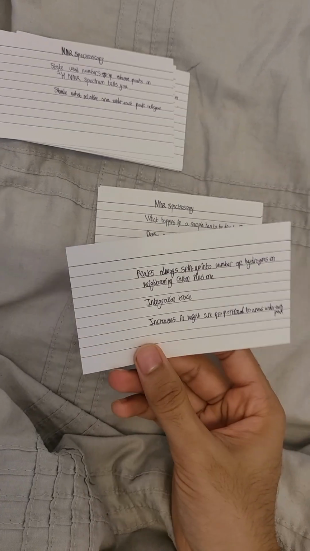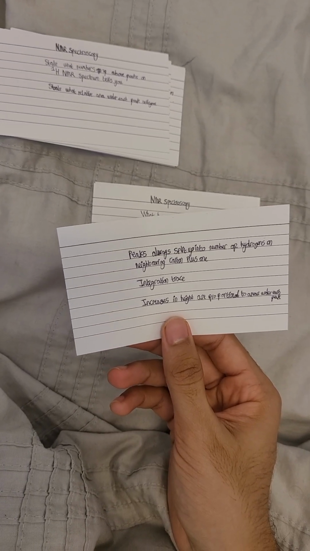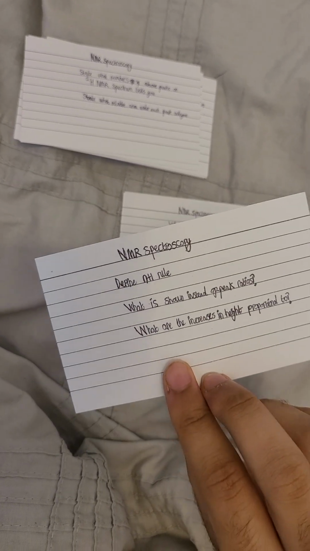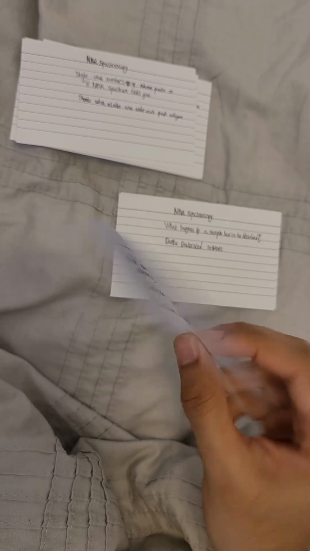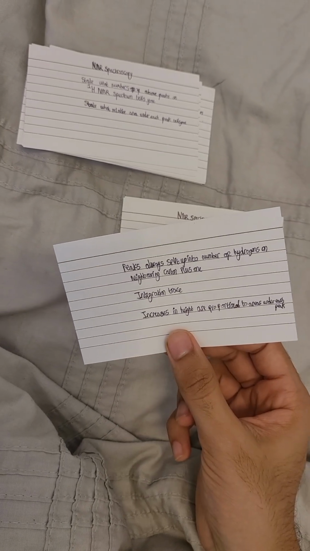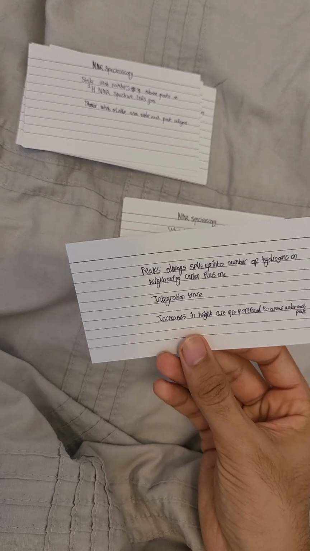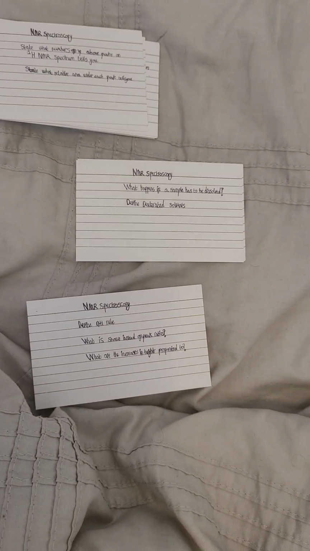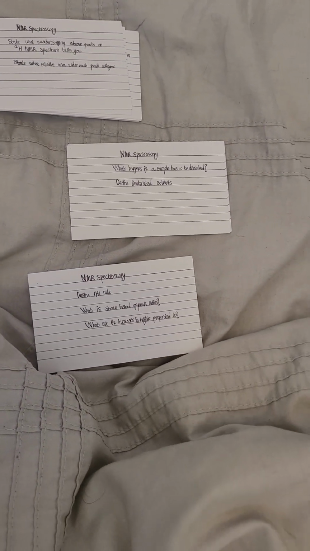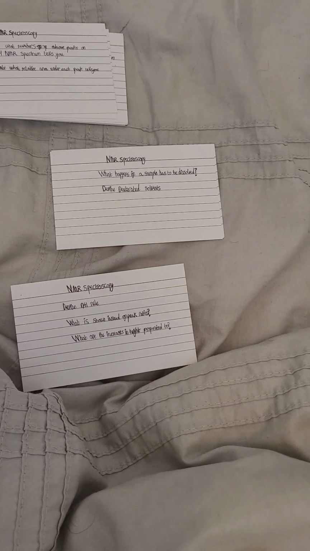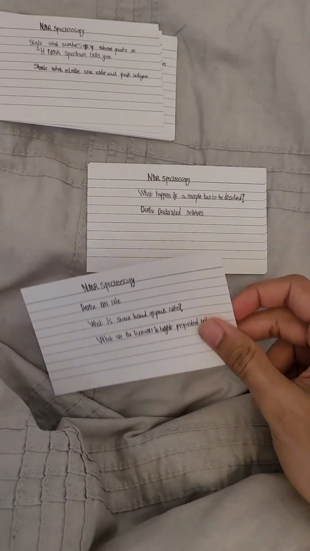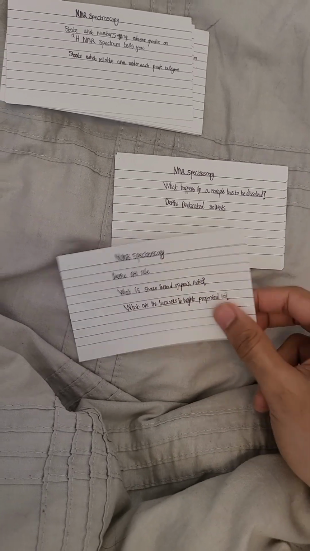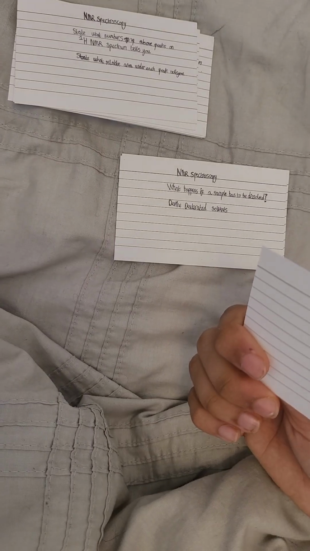The N+1 rule: the peaks always split into the number of hydrogens on neighboring carbon plus 1. What is shown is the peak ratios, the integration trace, and the increasing heights are proportional to the areas under each peak. Again, this is a flashcard that it'll never ask you on, and it honestly is slightly confusing. All you need to know is the N+1 rule: number of hydrogens on the adjacent carbon plus 1, and instead of peak ratios, the integration trace. Yeah.